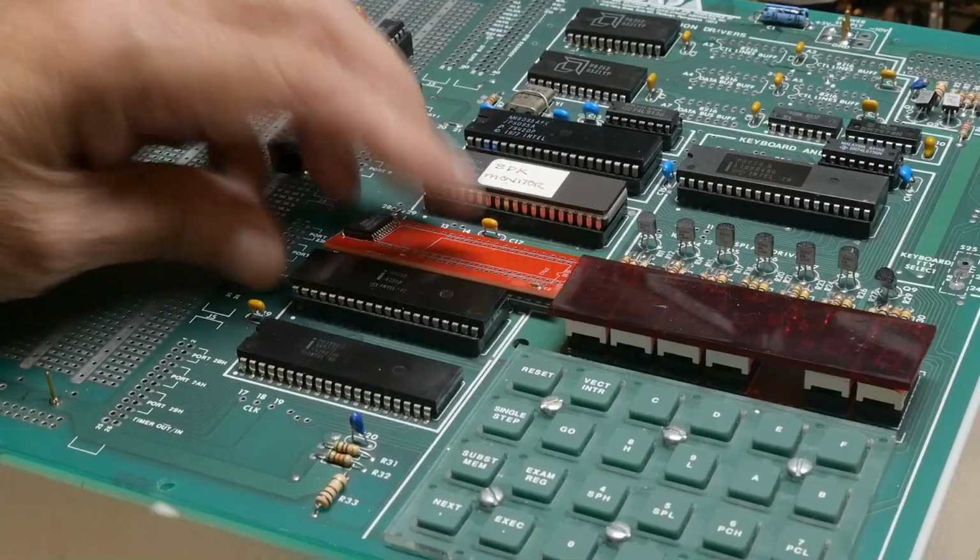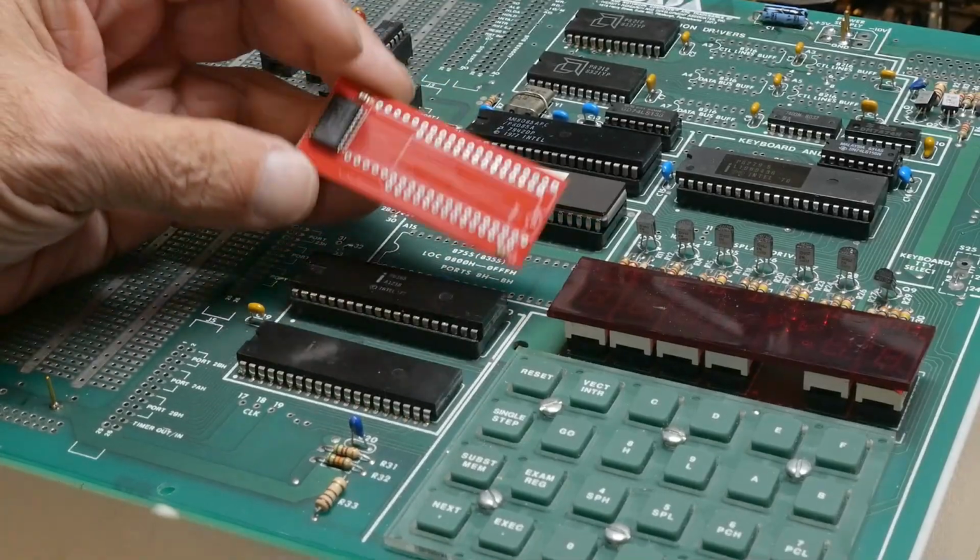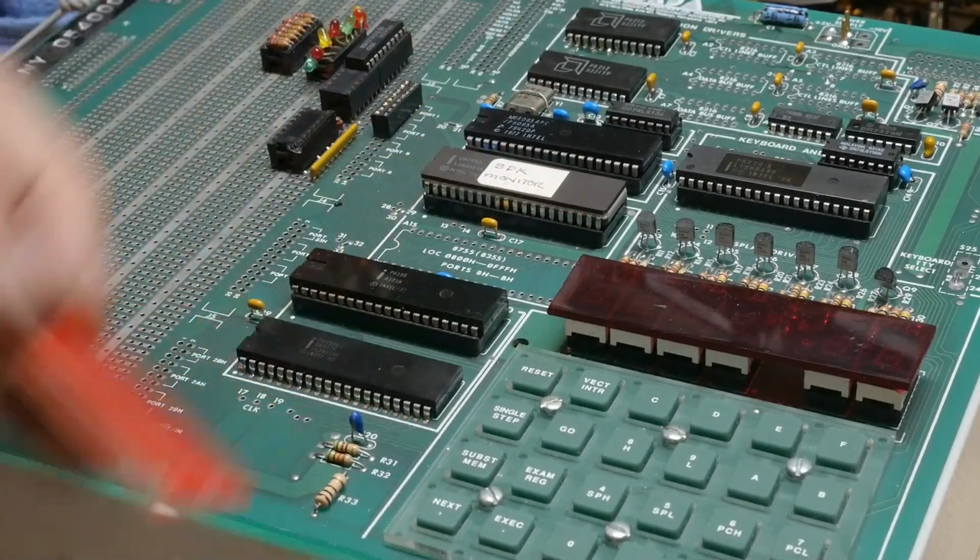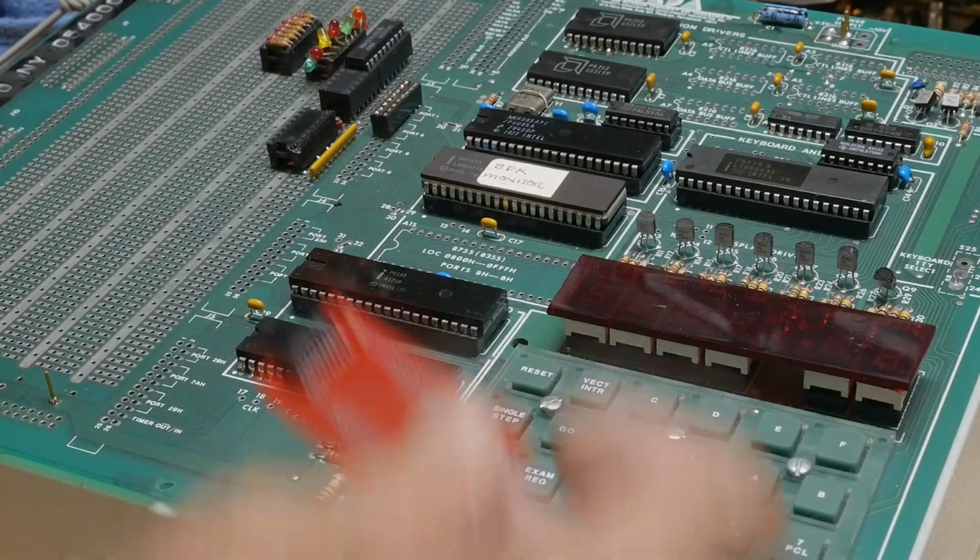So we'll just have to wait for new PC boards to come back, about a week delay, and then we'll be able to try this out. And then we'll probably find another error. So yeah, there you go.